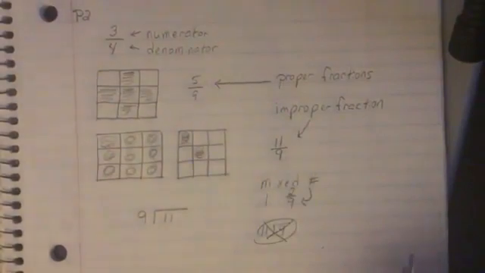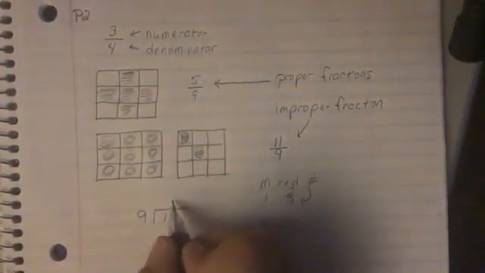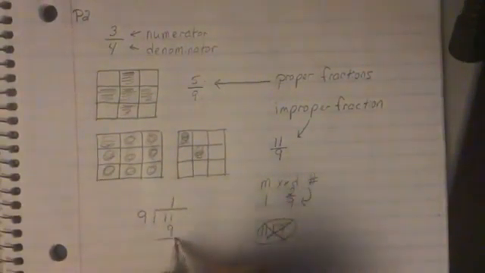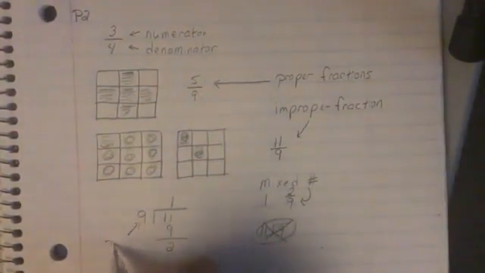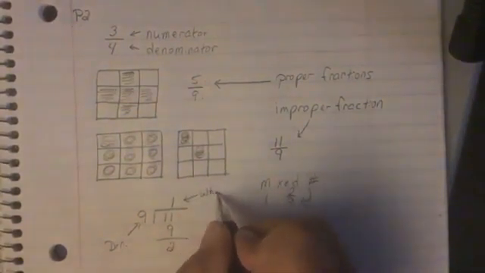Now, we're not going to look for any decimals. So how many times does 9 go into 11? Once. 1 times 9 is 9. We subtract and we get a remainder of 2. Well, this is still the denominator. This is the whole number.